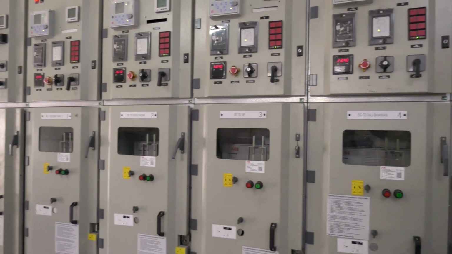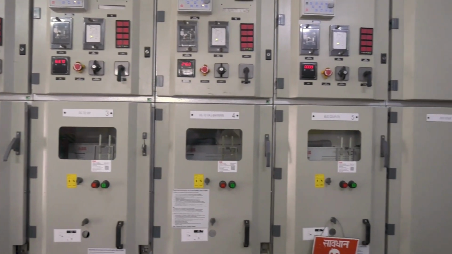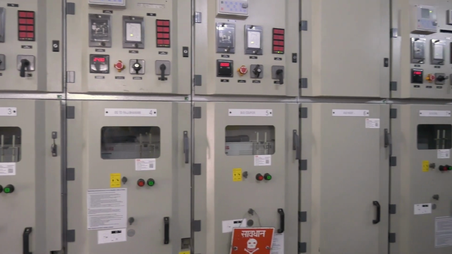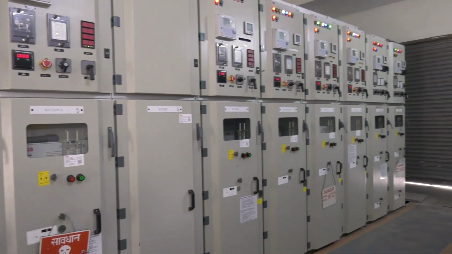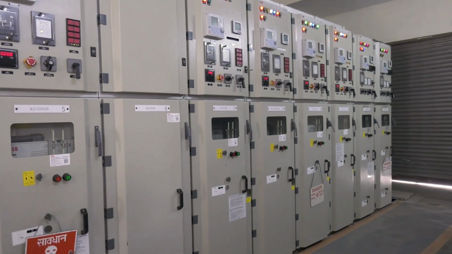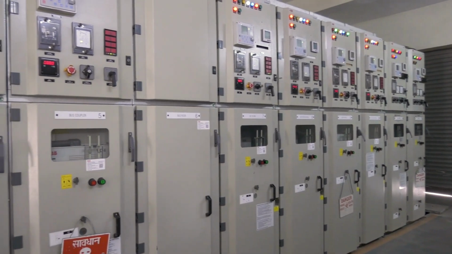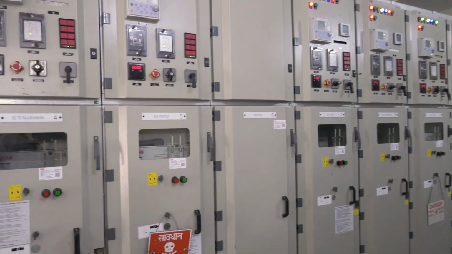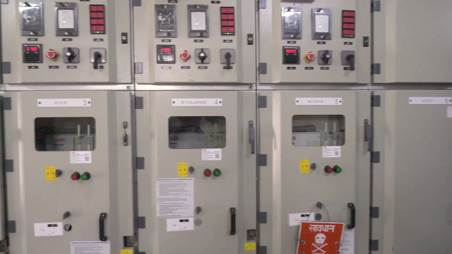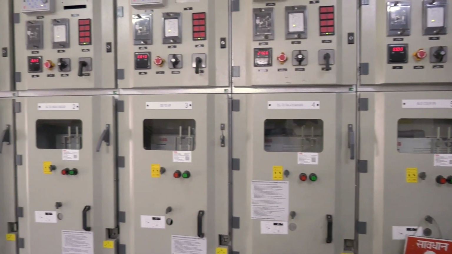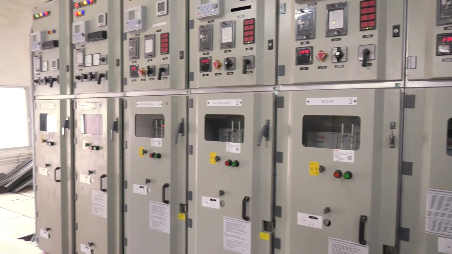As discussed earlier, our system comprises a total of 10 feeders with each transformer connected to 5 feeders. These are the control panels for each feeder. From these panels, operators can directly manage and control all aspects of feeder operation, ensuring reliable and efficient power distribution throughout the campus. Each panel is equipped with essential controls and indicators to facilitate real-time monitoring and management, thus maintaining the stability and efficiency of our electrical distribution system.